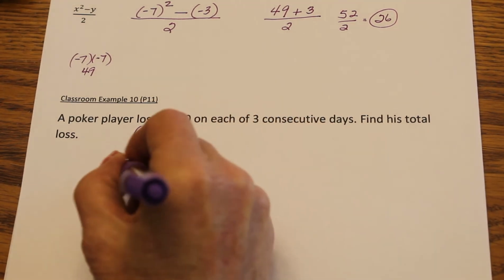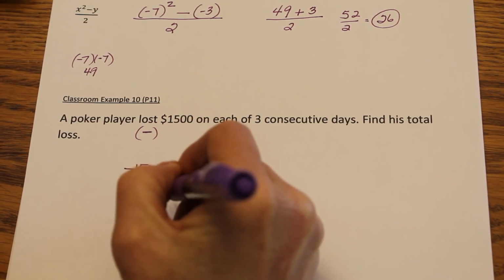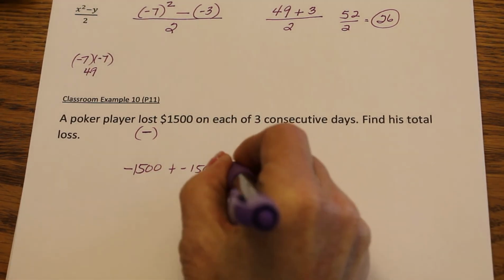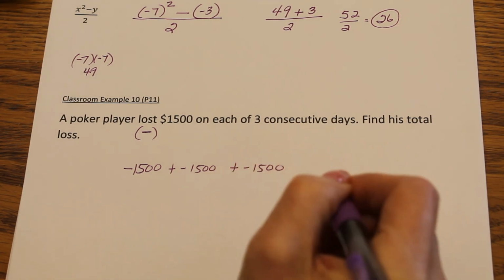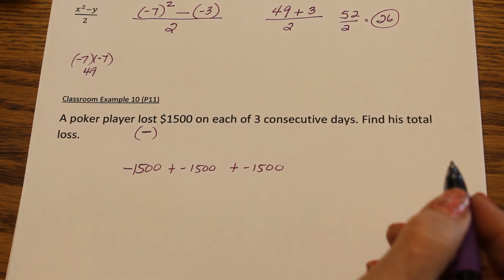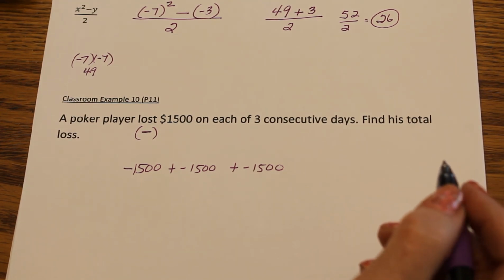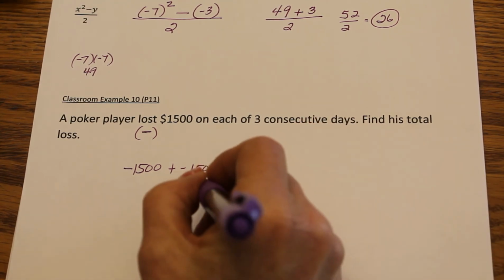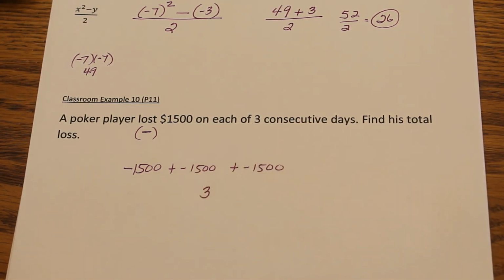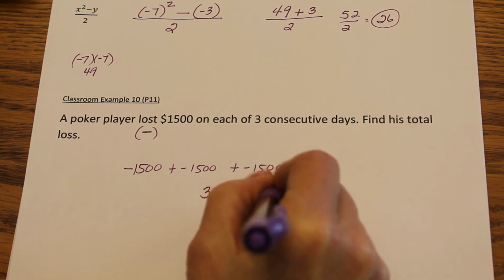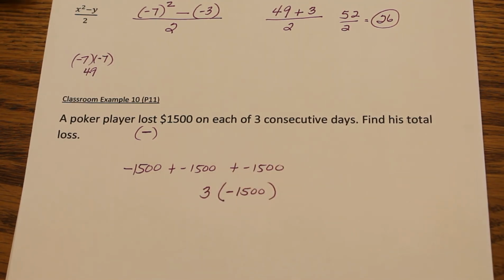Well, we could do negative 1,500 plus negative 1,500 plus negative 1,500. But what we want to do is use multiplication for this problem, because this is the section on multiplication. So a better way to write this was, for 3 days, he lost $1,500.